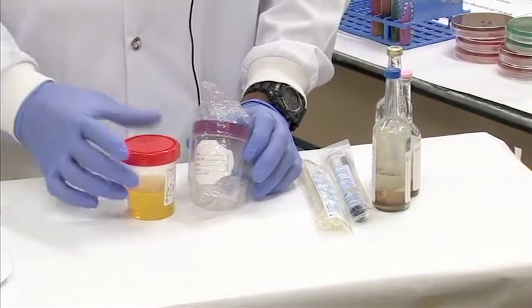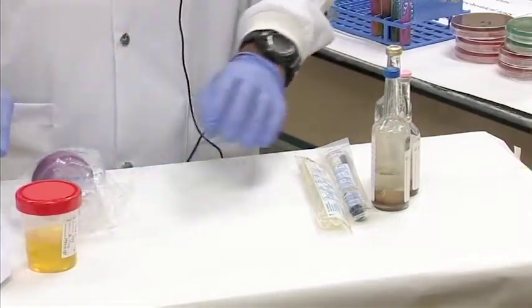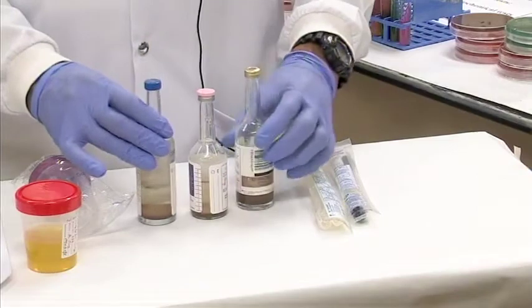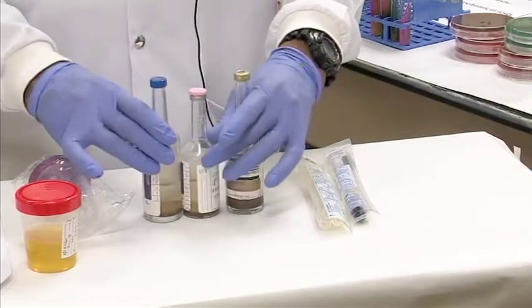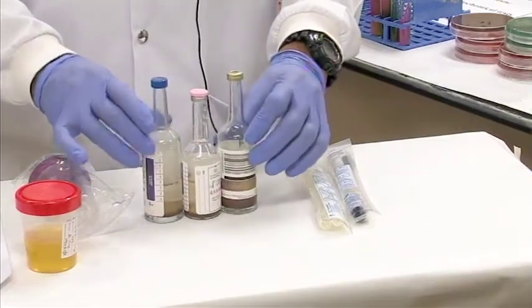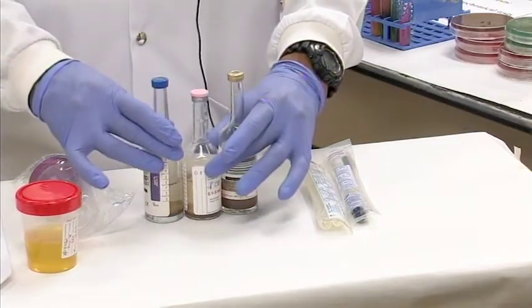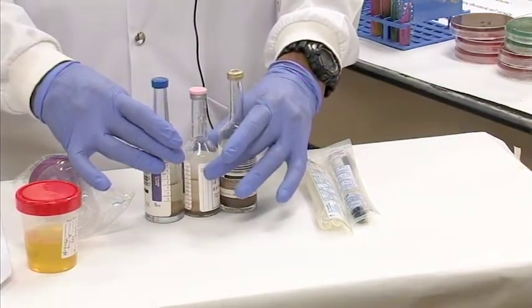Other samples you may encounter include the collection of blood for blood cultures. Blood cultures are very important, and they can be collected in different vials or pairs or sets of vials, which we will discuss in a later video.